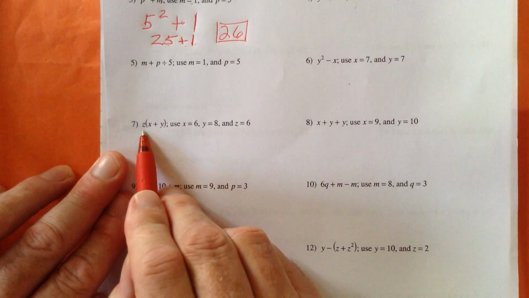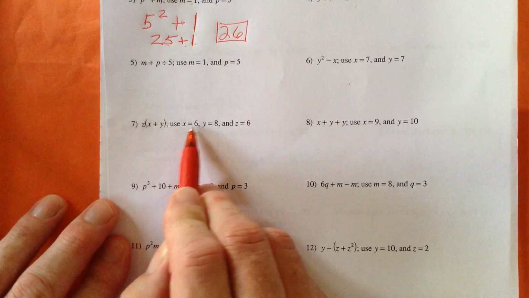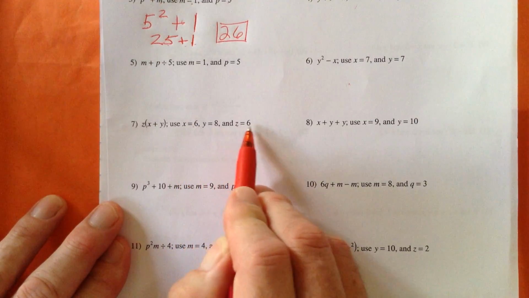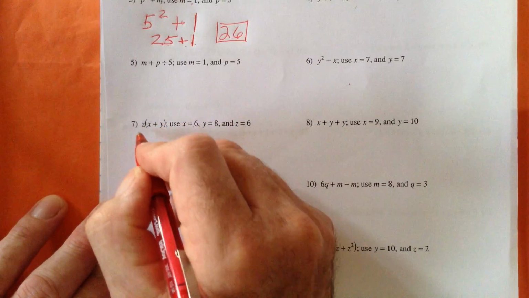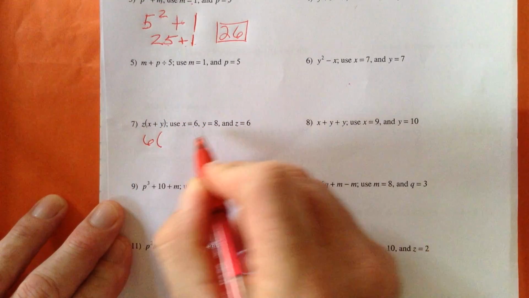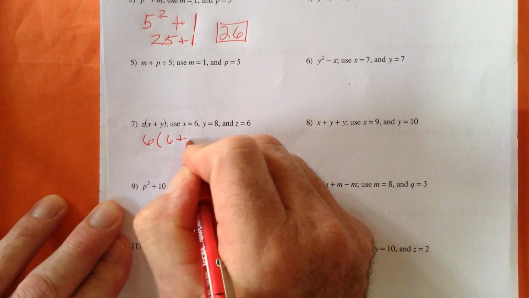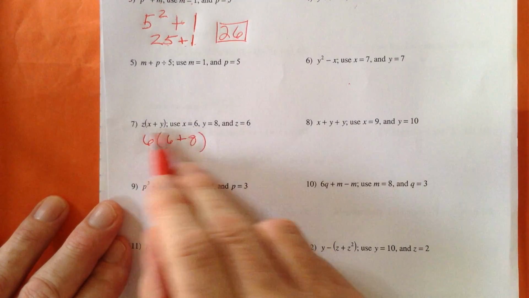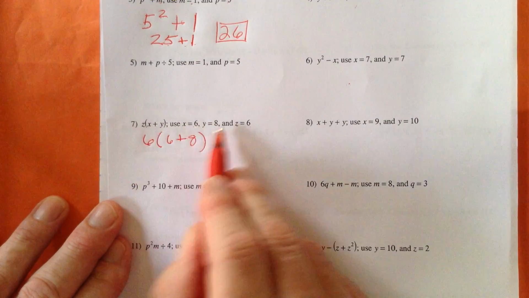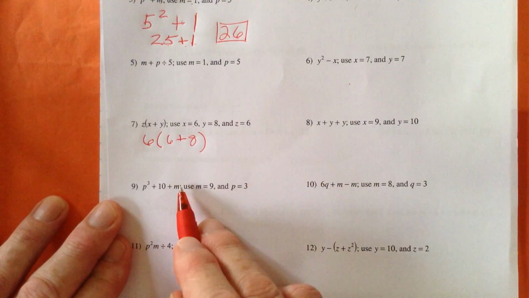So here I got z times x plus y. So if x is 6 and y is 8 and z is 6, make sure you're putting them in the right spot. So I got 6 is z, parentheses, x is 6, and y is 8. Because the big mistake is people will just go, well, 6 goes here, 8 will go there. No, you got to look at the letters.